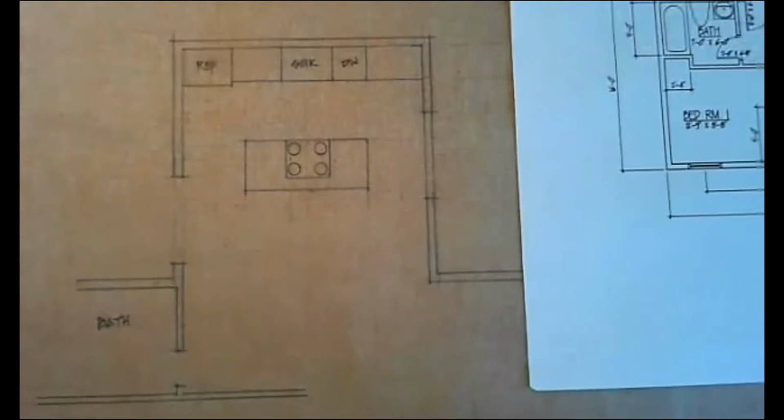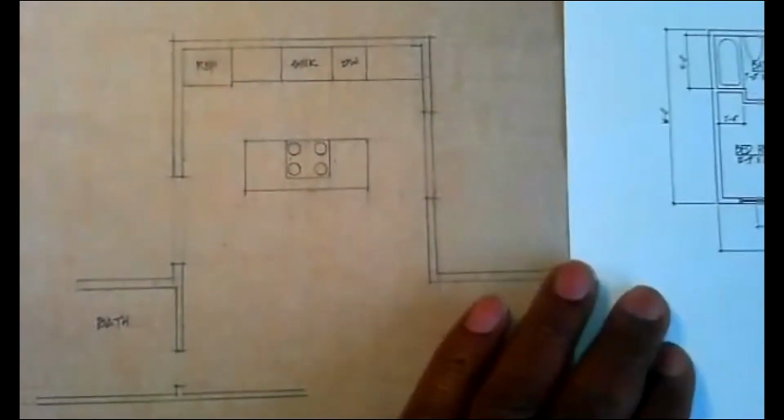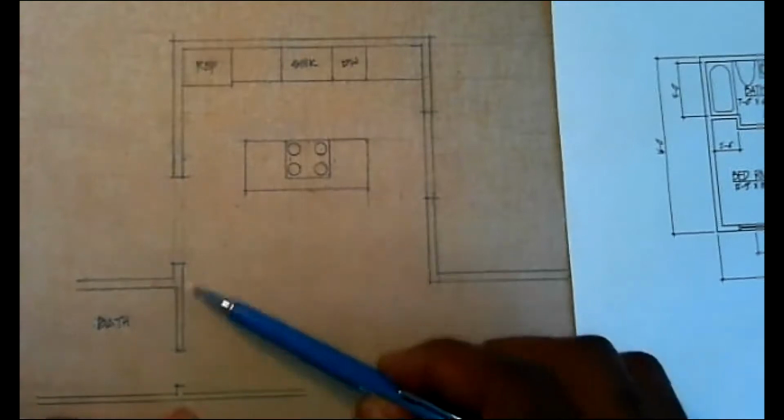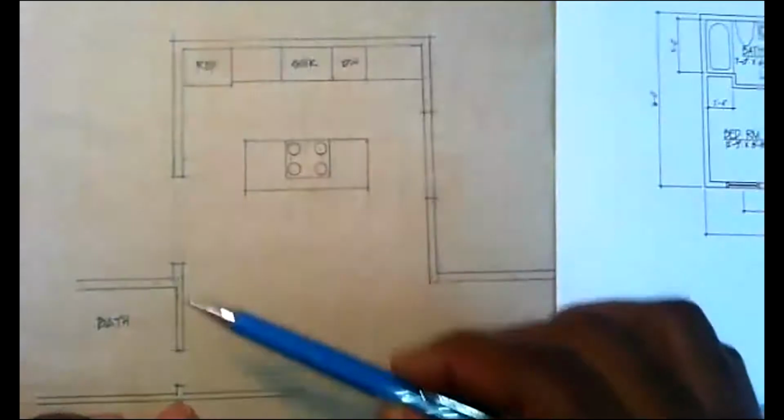And then we're going to talk about the minimum, we're going to talk about it right now, okay? When you look at the project requirements, the maximum square footage for the addition is 200 square feet, and that's inside of wall to inside of wall, maximum.